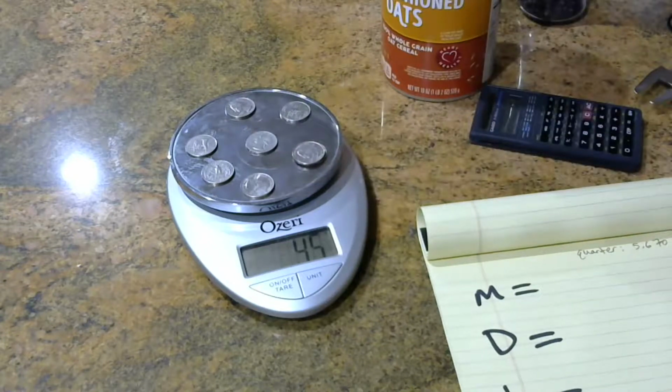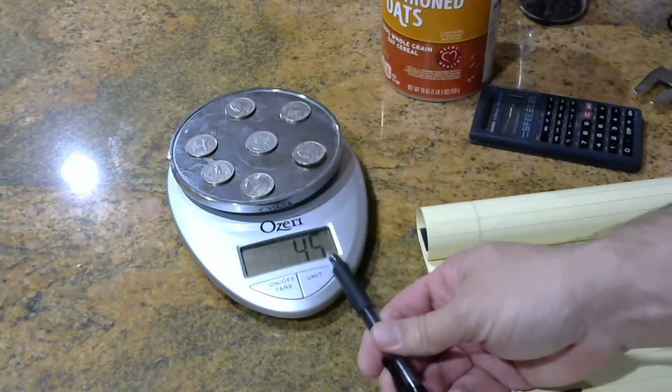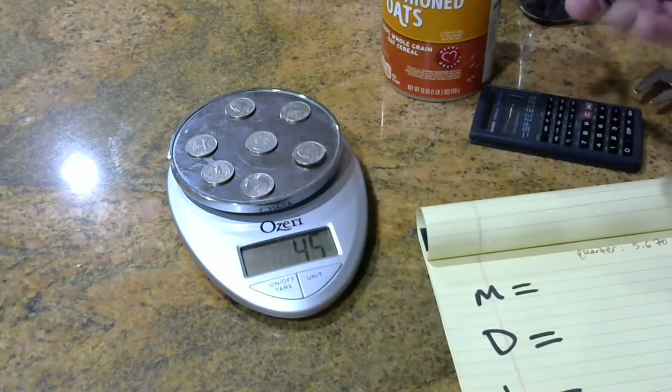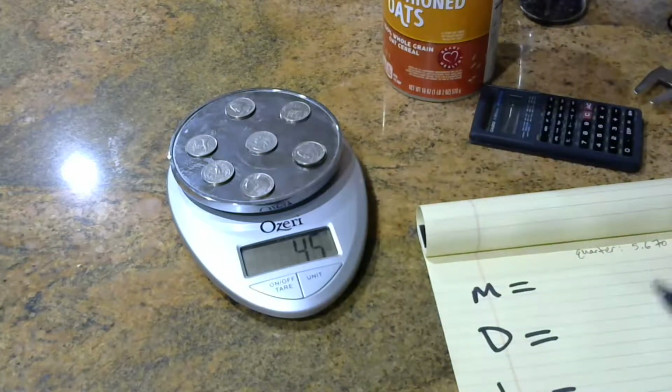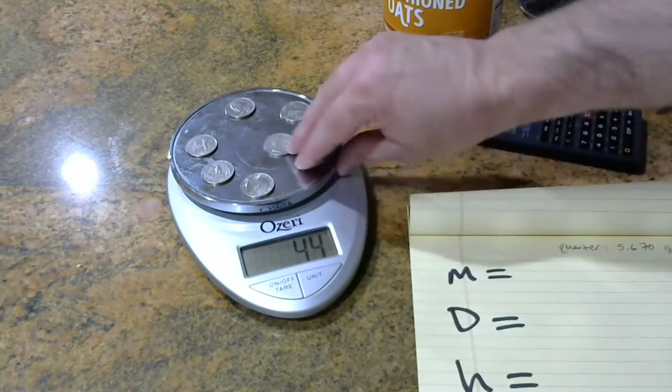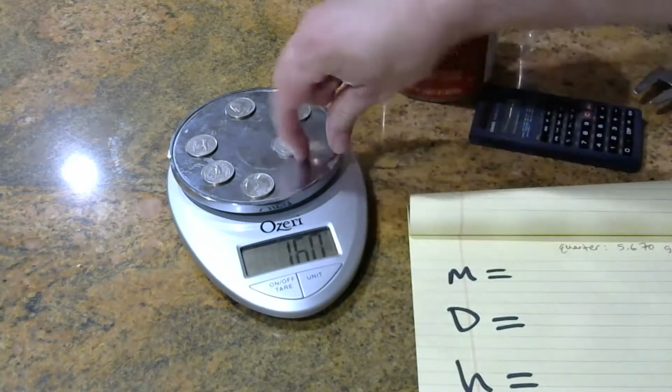Okay, now it says 45. I know it said 46 earlier. So I think that last digit could easily be uncertain. So after I measure the mass of this water, I'm just going to add a plus or minus 1 gram. That will be my chosen absolute uncertainty.